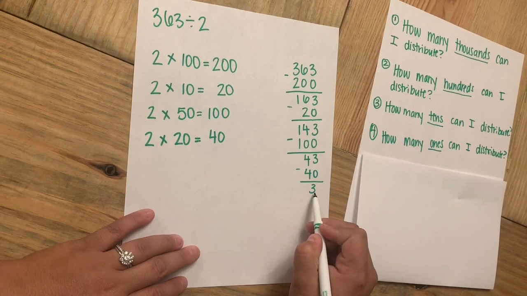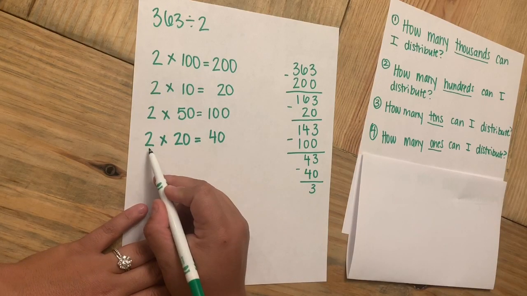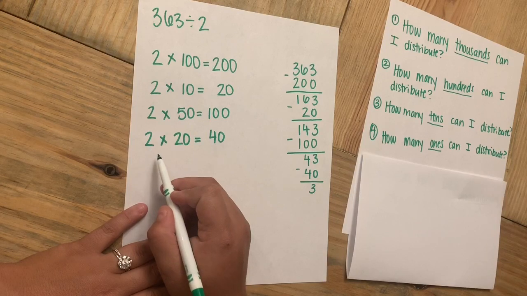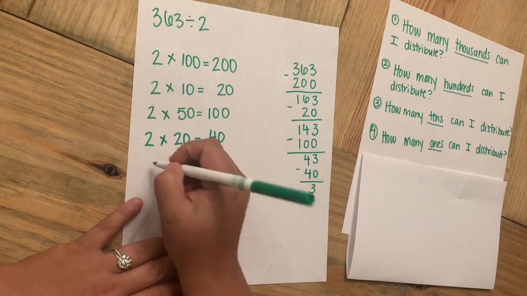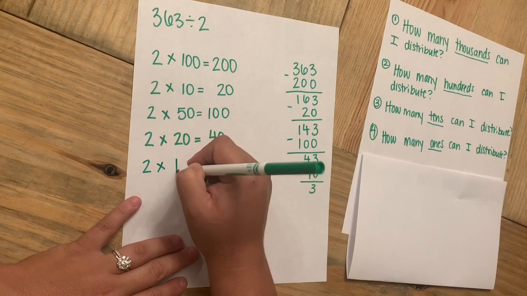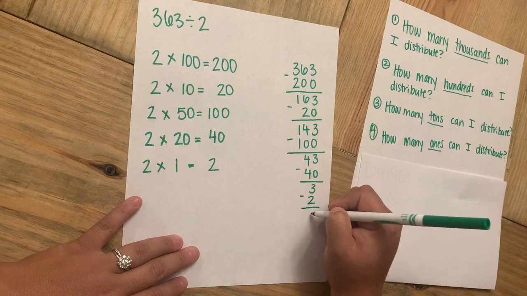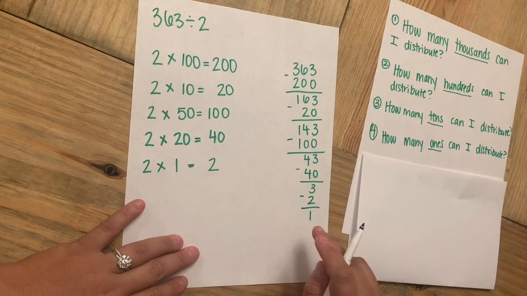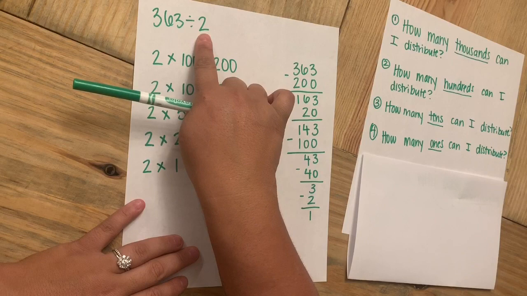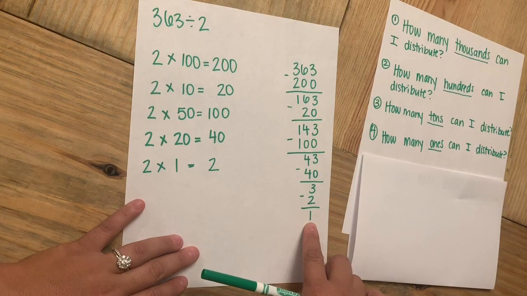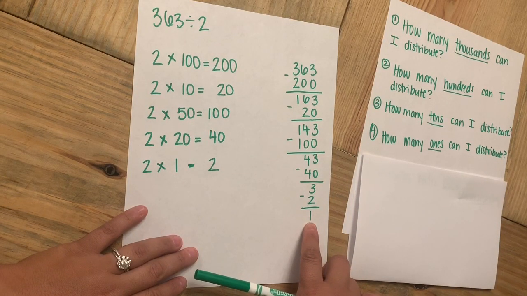Well, if there's 3, and we needed to have it in 2 groups, I could at least give each one 1. So if I give both groups at least 1, that means I've distributed 2. And that gives me 1 left. Now, because this 1 is less than our groups, we're not using fractions or decimals right now, but it is possible. I tell them it is possible to divide that 1 and make it a half, really, in this situation. But right now, we're just calling it a remainder.